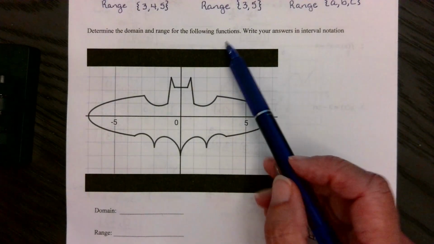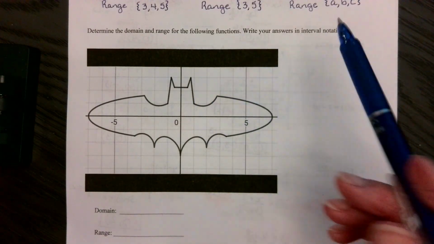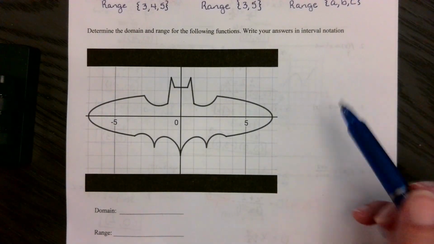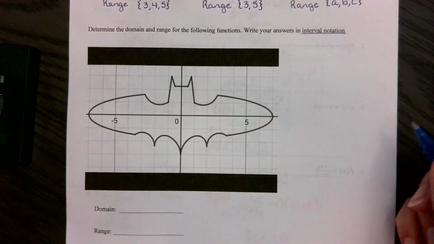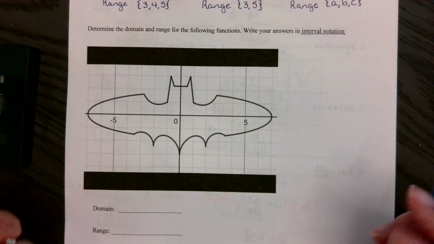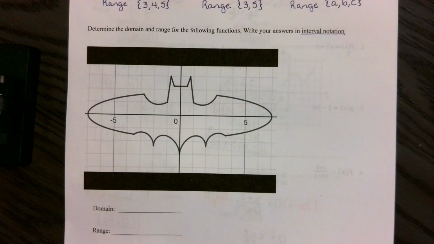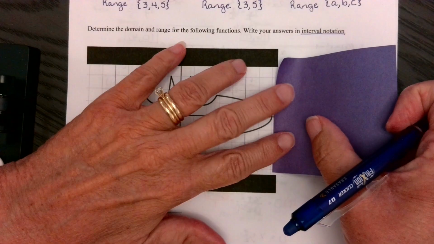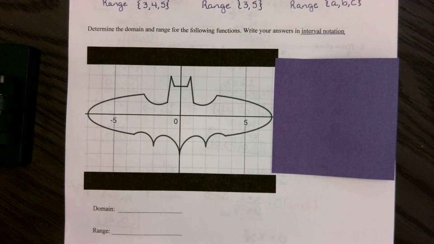So, determine the domain and range for the following functions. Write your answers in interval notation. Okay, this is where you've got to know interval notation. All right, so here's what we're going to do. Your domain are your x values. Okay? Well, on this graph, okay, this is our x values.